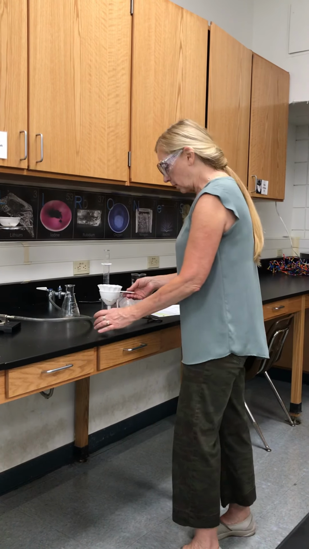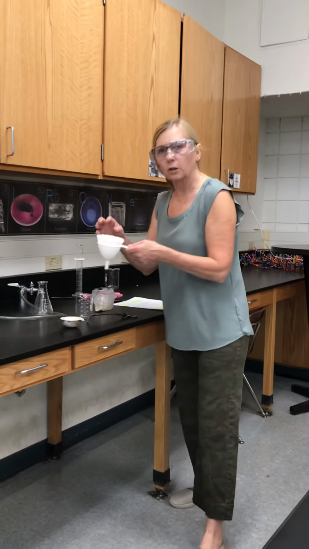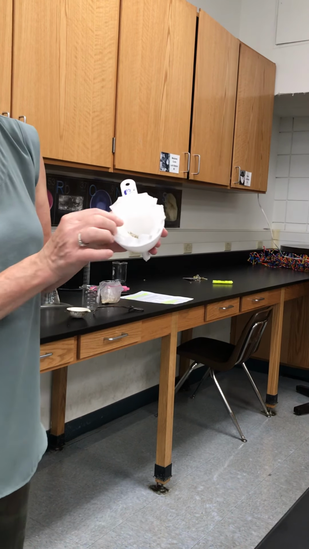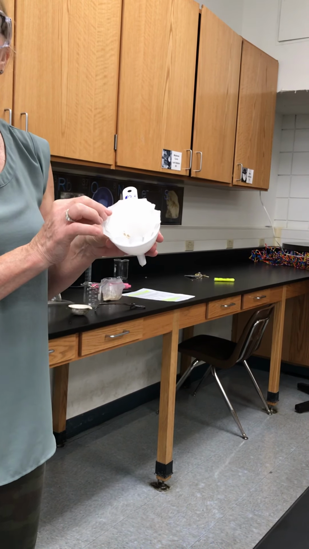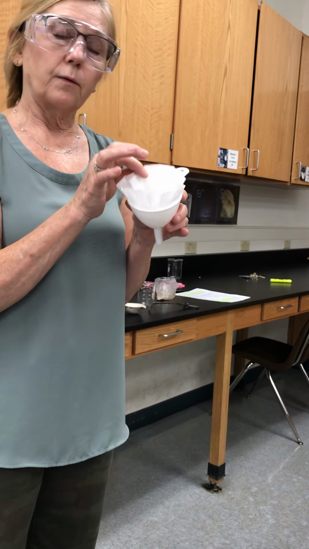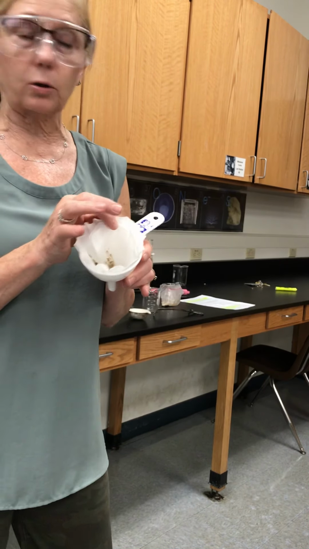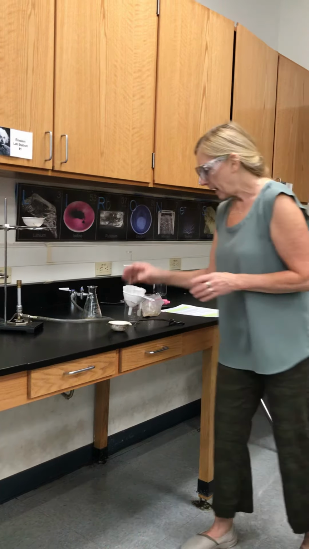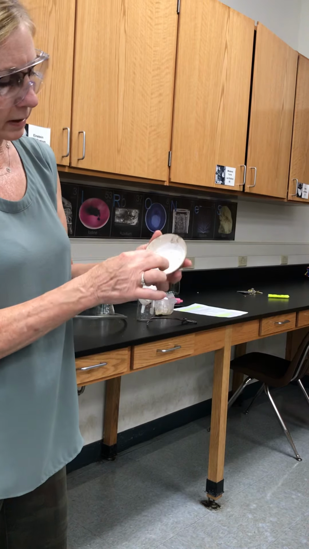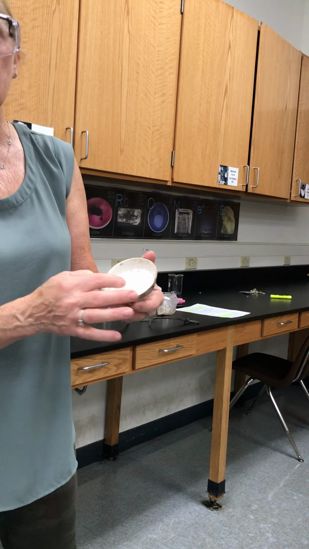If you want to come over and see what we have left in the filter, we examine the filter. What we see inside the filter is just the sand. On your data table, what you should be recording is that what was left in the filter paper is the sand. There's no water left in here. We don't see any salt crystals, just sand. Now, in our evaporating dish, after the water has boiled away, we can see this white crystallized salt.